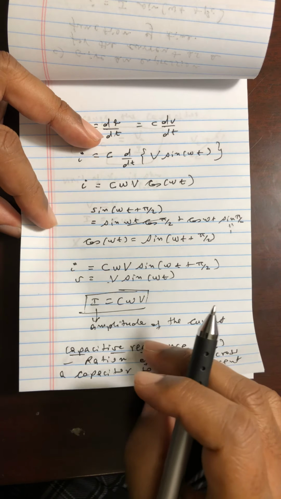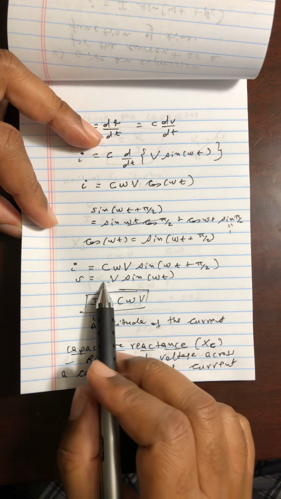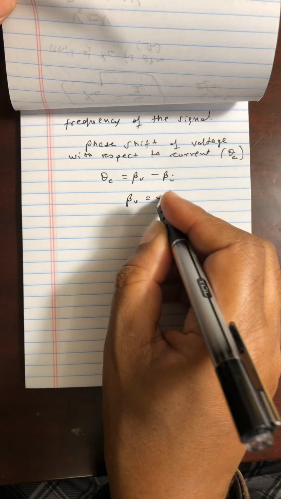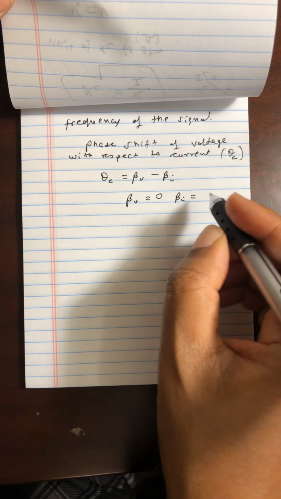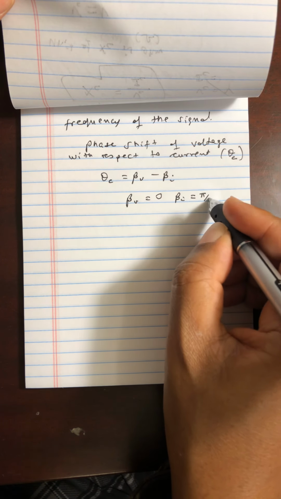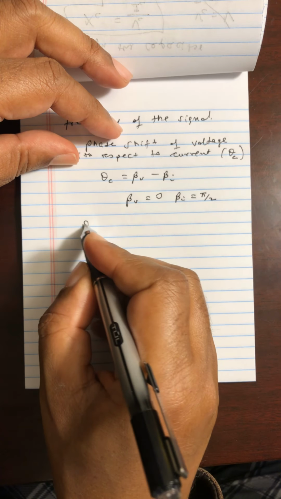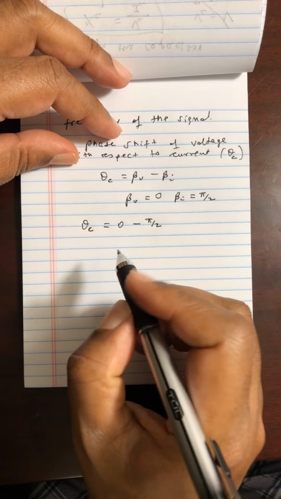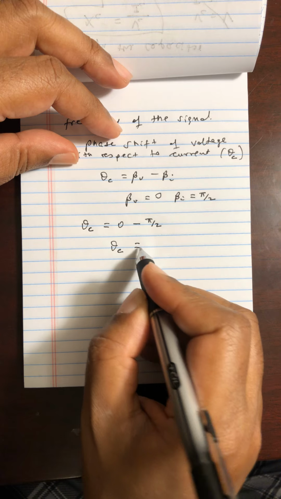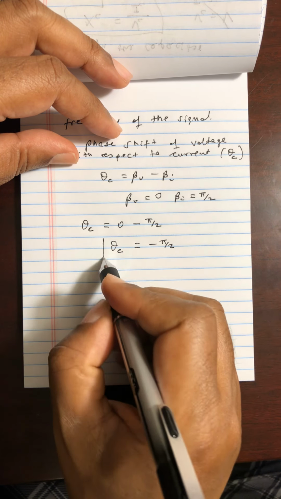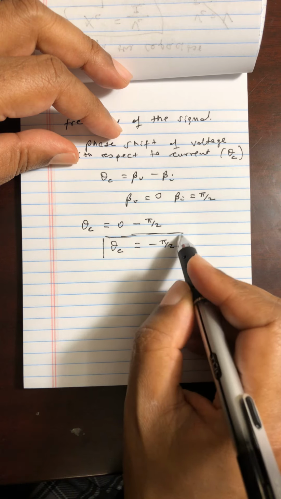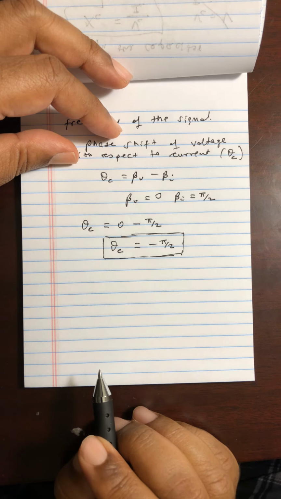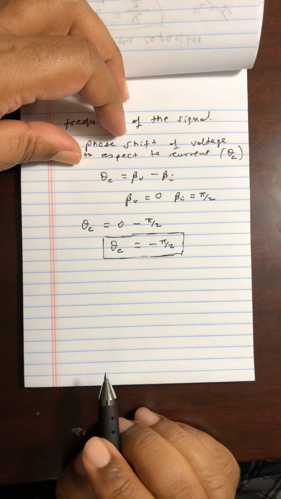So for the current, the phase angle is pi over 2. For the voltage, the phase angle is 0. You see that? So we have beta V equals 0, beta I equals pi over 2. Okay, so the phase shift of voltage with respect to current is 0 minus pi over 2, or theta c equals negative pi over 2. All right, so the phase shift is negative and is pi over 2 or 90 degree. Okay, so what does this mean?